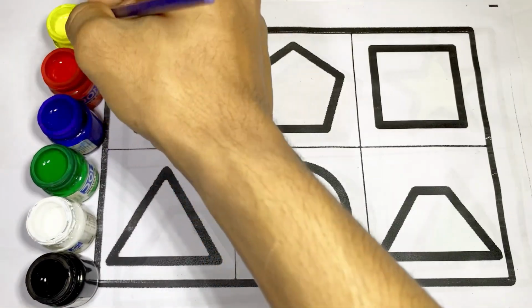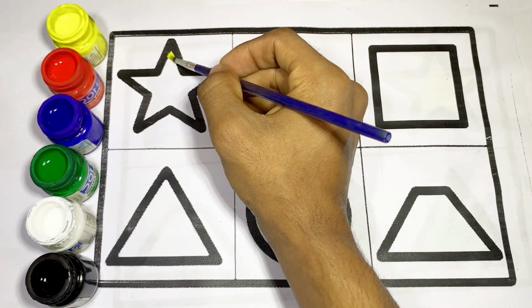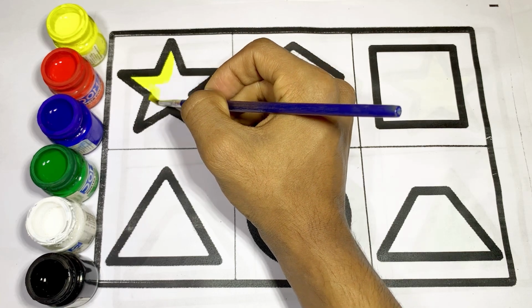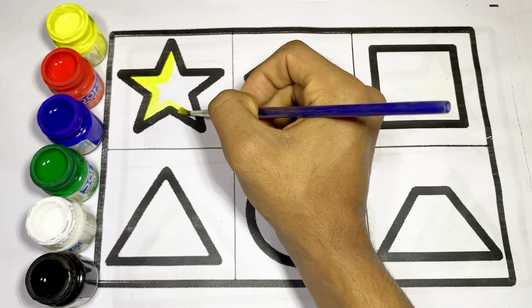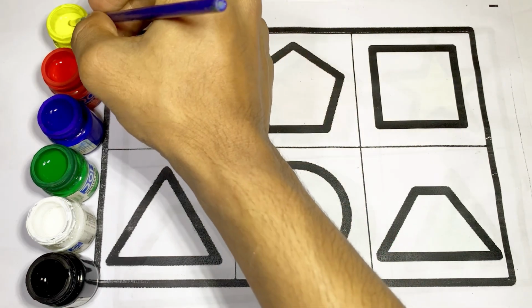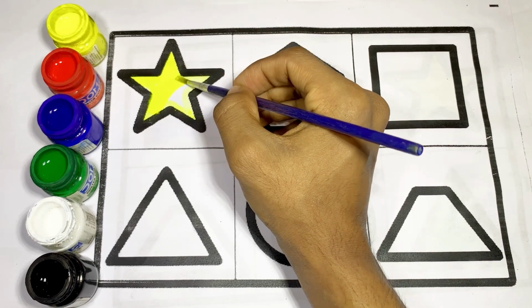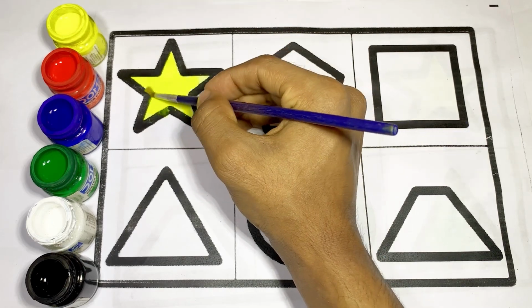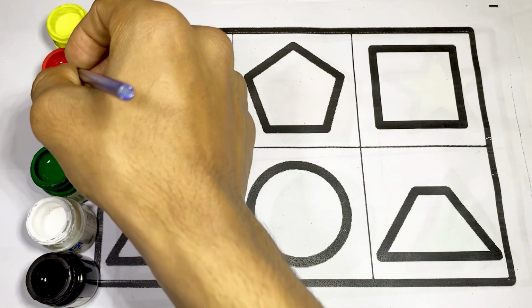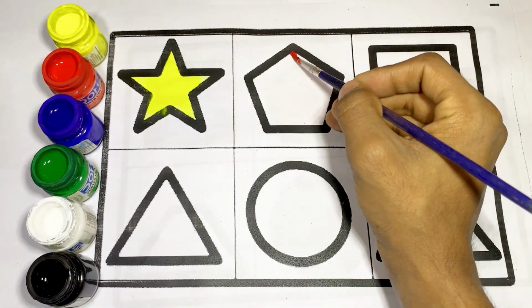Kids first draw a star. The shape of star and use yellow color. Kids now draw a pentagon. The shape of pentagon and use red color. The shape of pentagon.